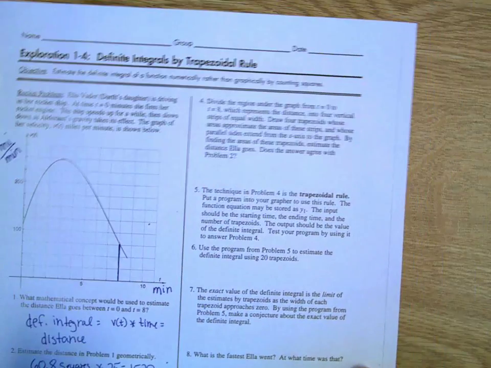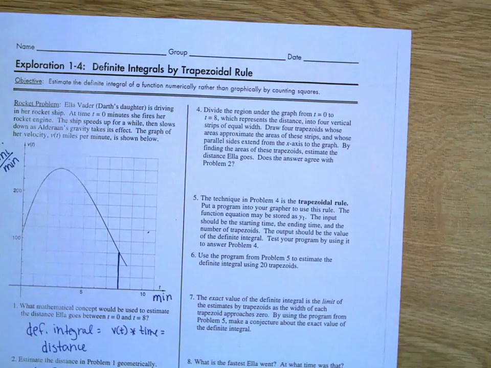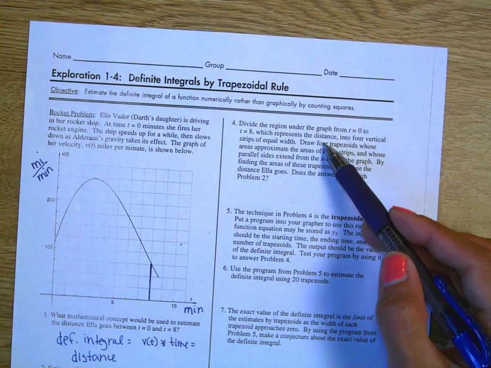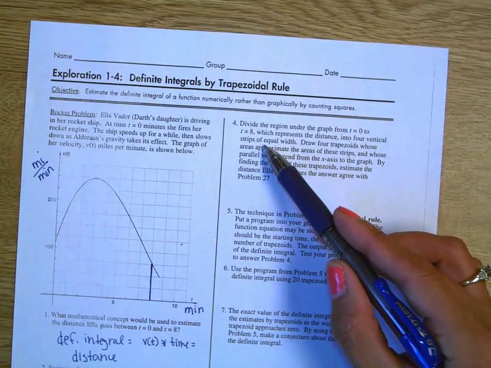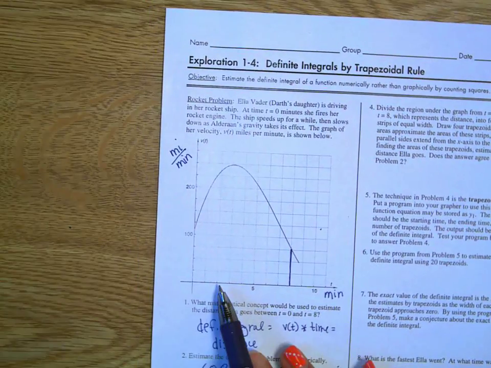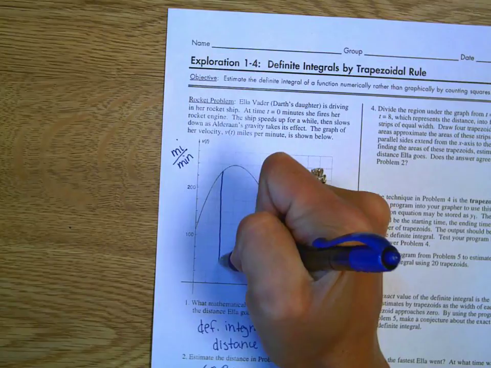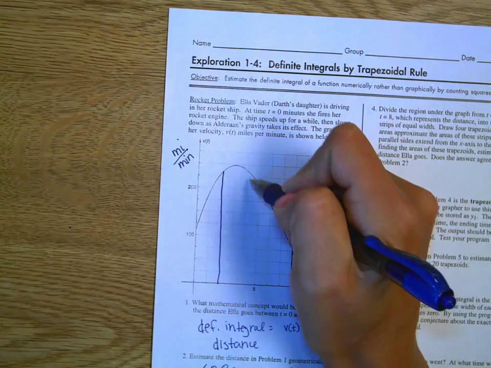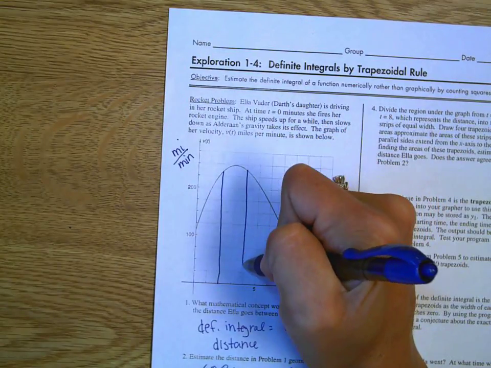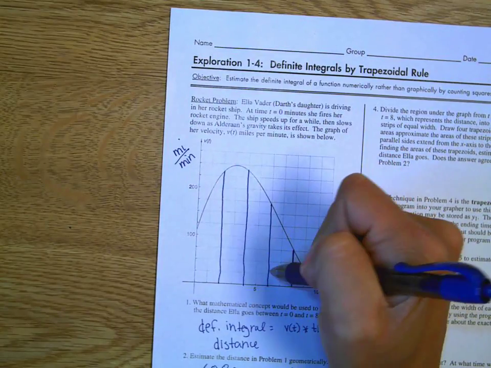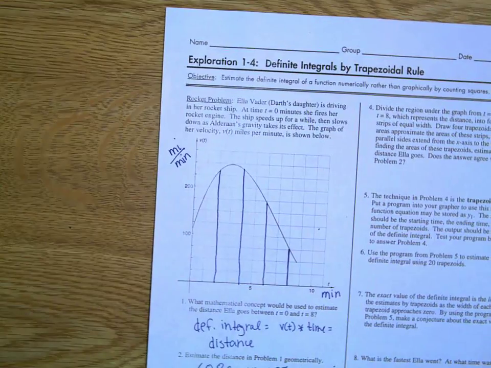Okay, moving on to number 4. It says divide the region under the graph from t equals 0 to t equals 8, which represents the distance, into 4 vertical strips of equal width. So I'm only going out to 8, so every 2 minutes I'm going to put in a vertical bar. So 0 to 2, 2 to 4, 4 to 6, and then 6 to 8. So there's my 4 regions.